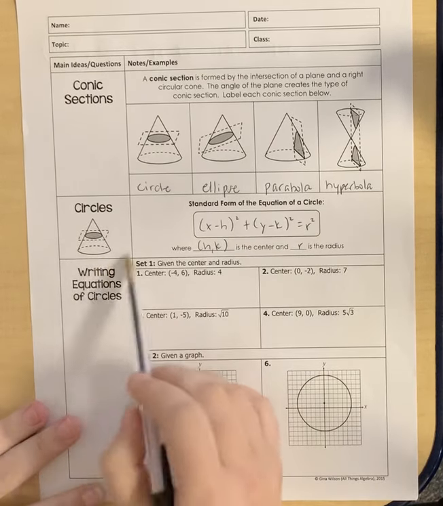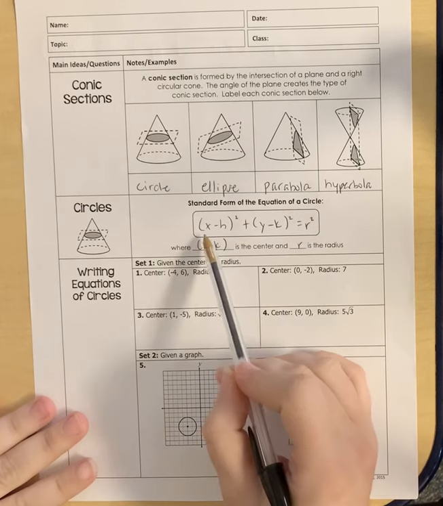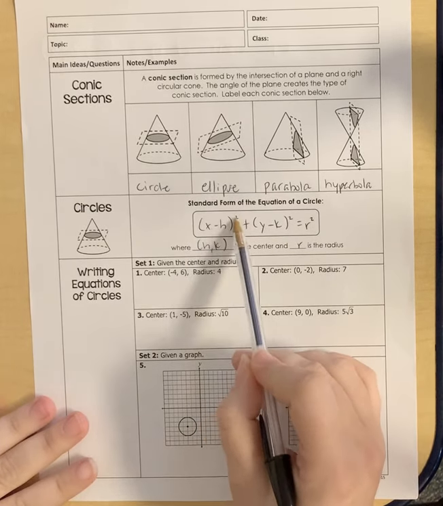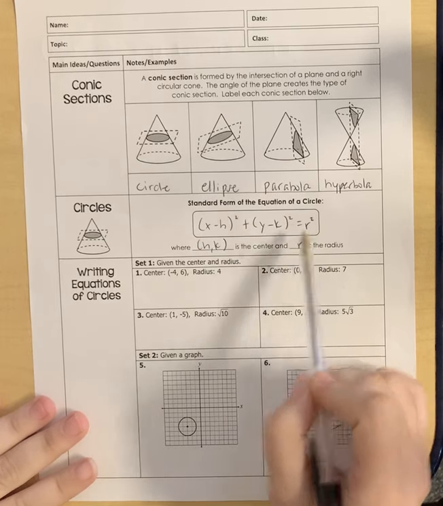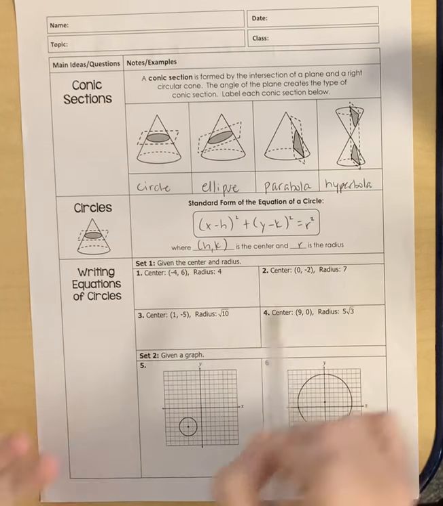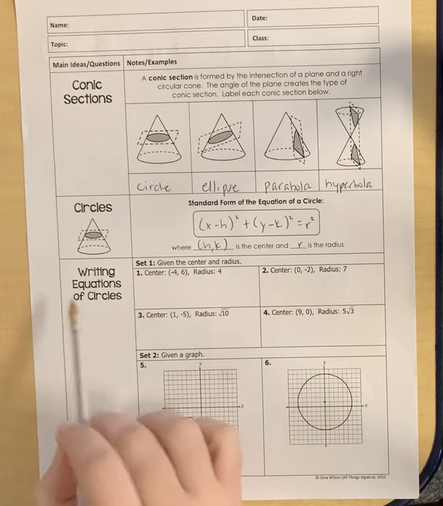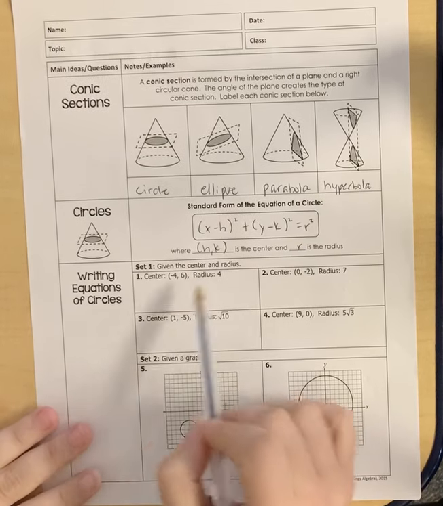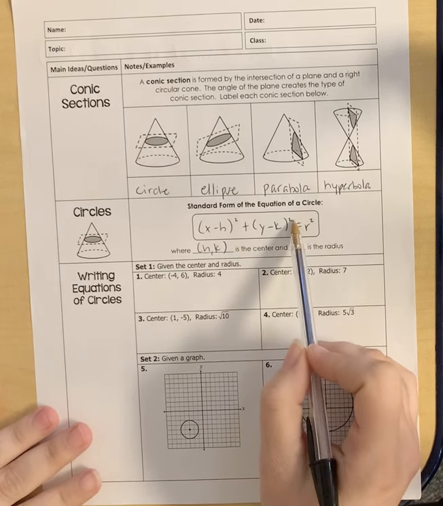Okay, so the circles, which is what we're talking about today, the standard form of the equation of a circle is (x - h)^2 + (y - k)^2 = r^2, where (h, k) is the center of the circle and r is the radius. When we're writing equations of circles, given the center and radius, we're just going to take this information and write the equation.